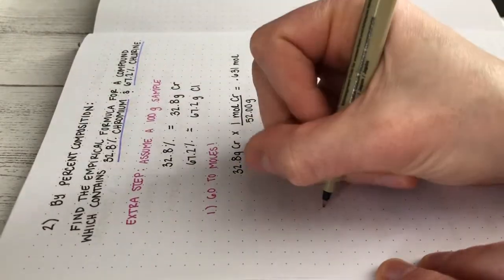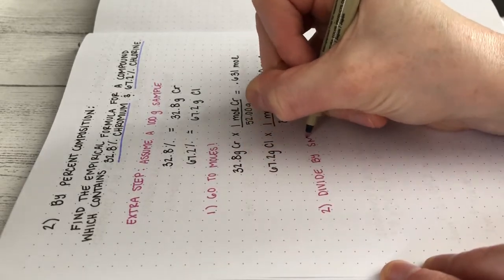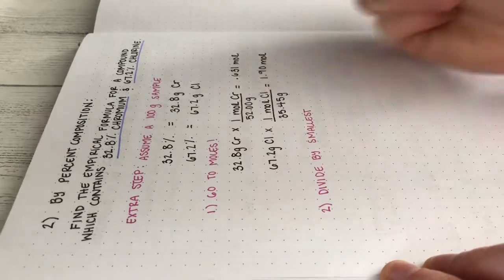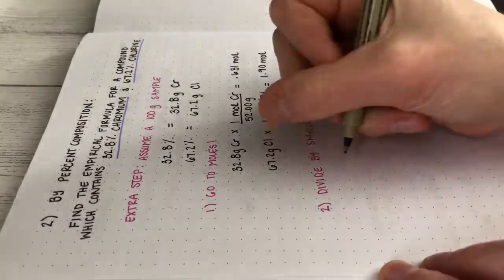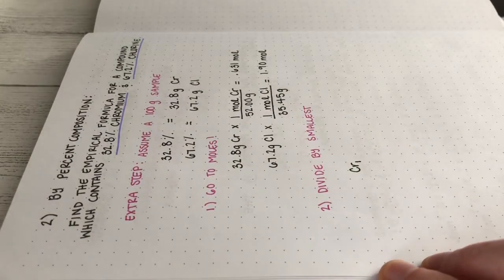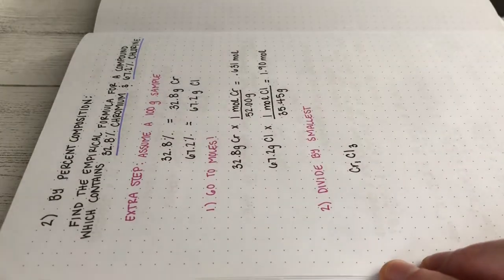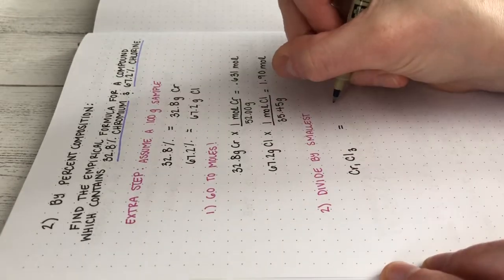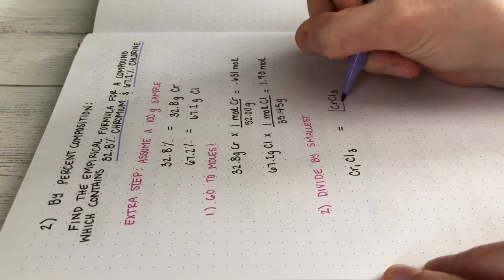And then I'm going to look at those two numbers and divide by the smallest number to get my ratio. So if I divide 0.631 by 0.631, I just get 1. And then 1.90 divided by 0.631 is pretty darn close to 3 on the dot. That's good enough to write just 3, so my final answer is CrCl3. That's my empirical formula.